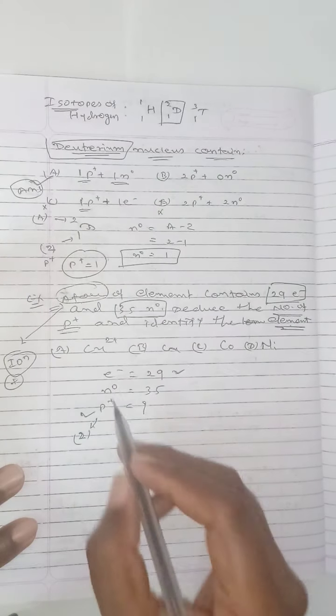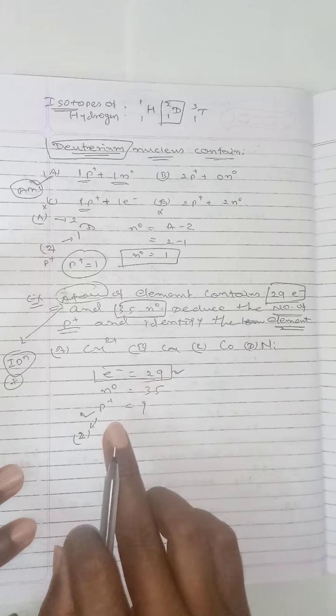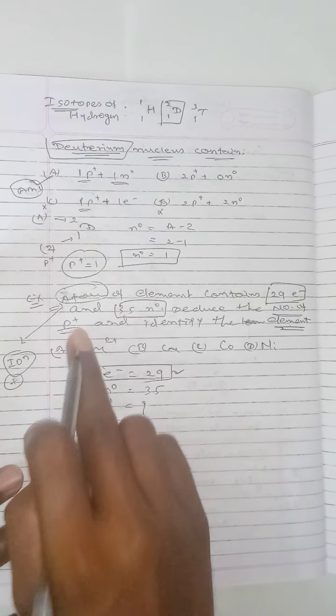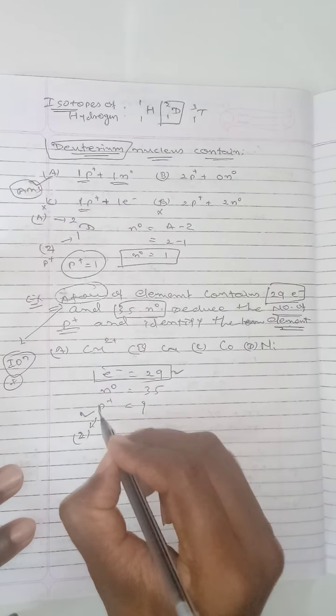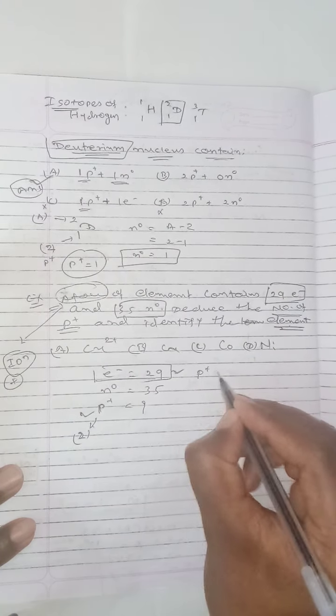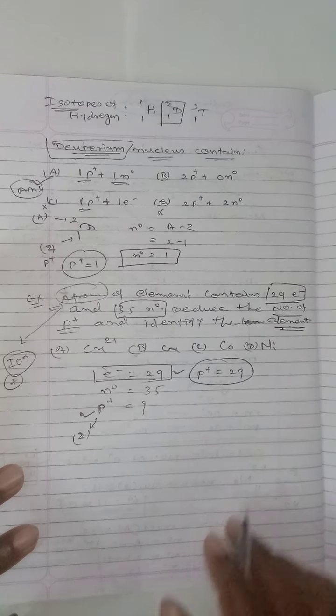And always remember, the total number of electrons in a neutral atom is equal to the total number of protons. That means the total number of protons is also 29.